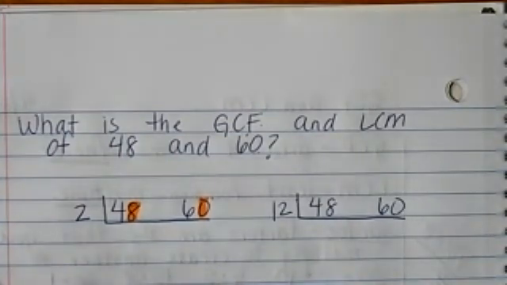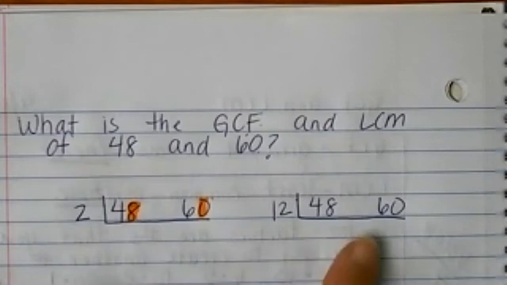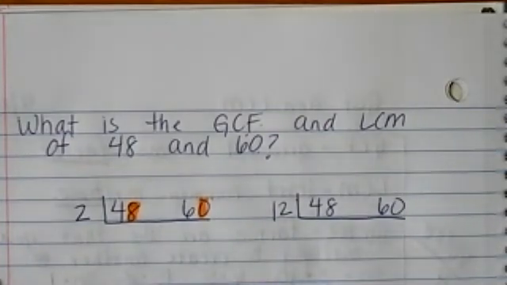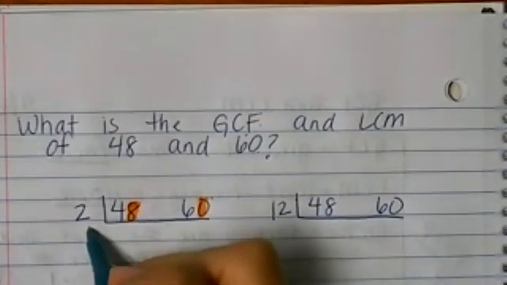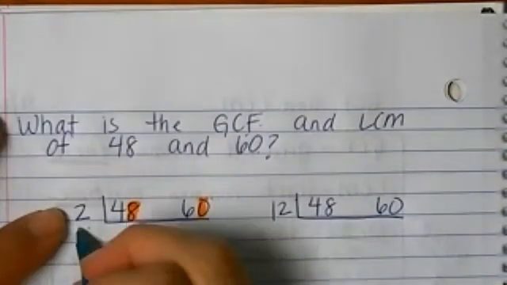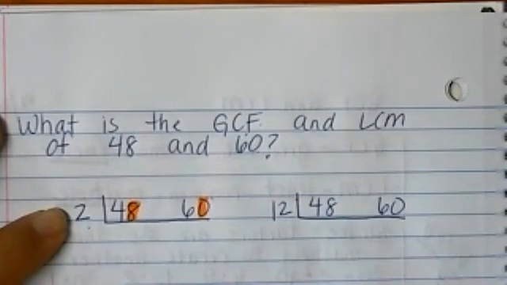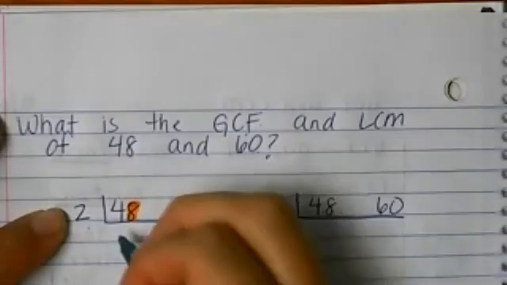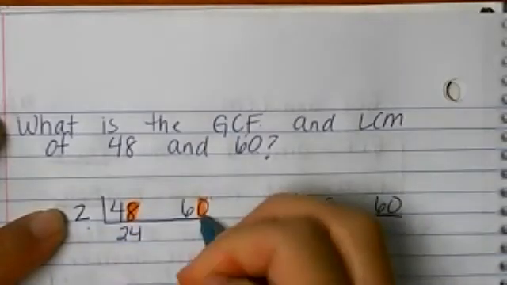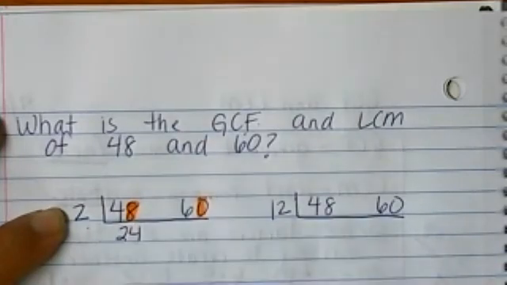So we're both going to get the same answer at the end. Our ladders are just going to look different, and that's okay. So my ladder is starting with a 2. What is 48 divided by 2? Does anybody know 48 divided by 2? It's 24. 60 divided by 2.